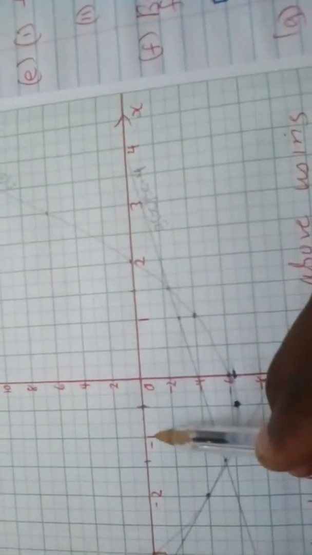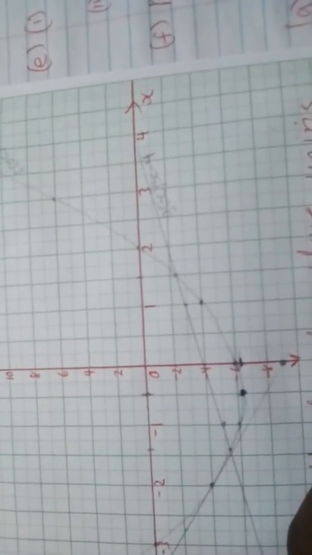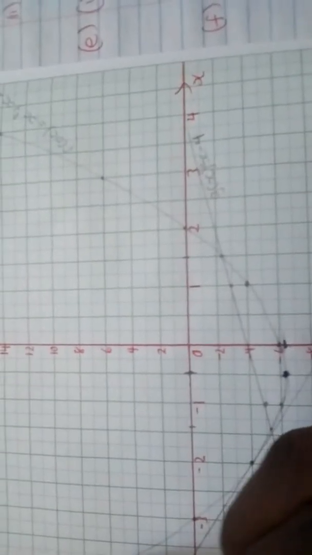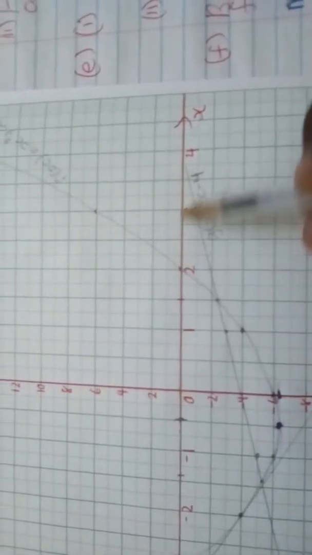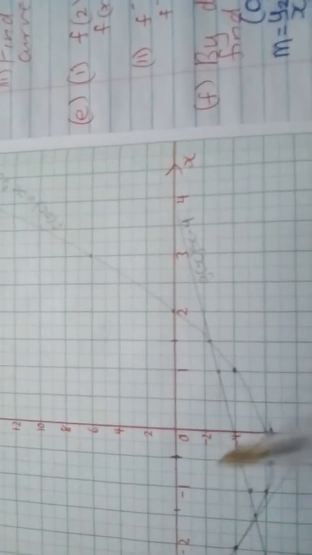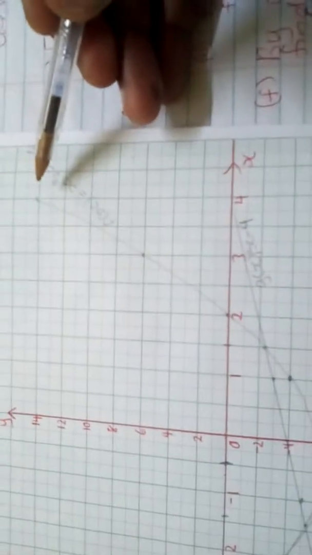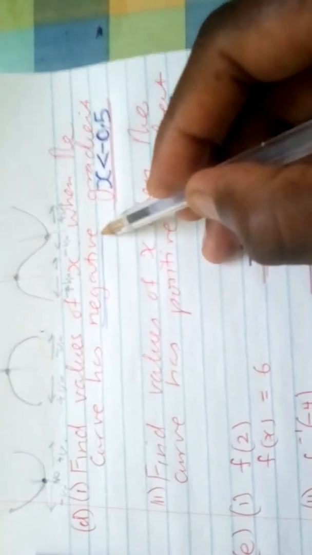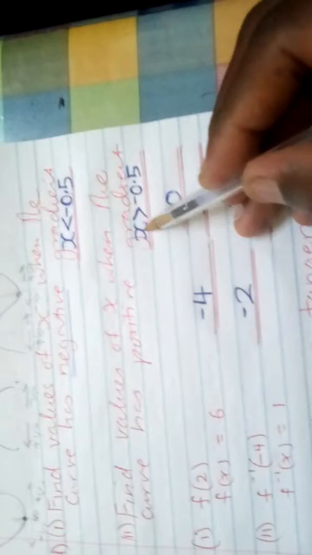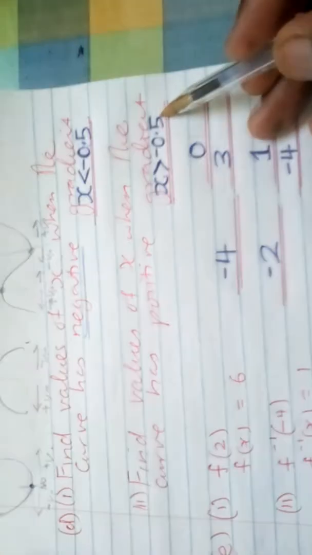So all the values of x which are smaller than negative 0.5 will give us negative gradient, and all the values of x which are greater than negative 0.5 will give us positive gradient. Hence, x less than negative 0.5 gives negative gradient, and at the same time, positive gradient will be x bigger than negative 0.5.